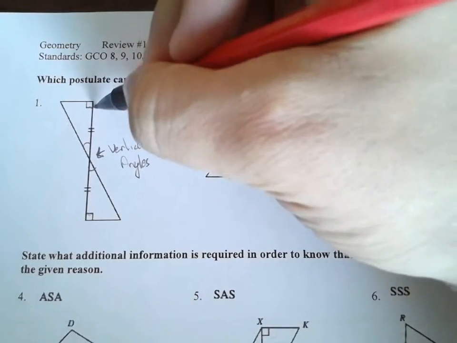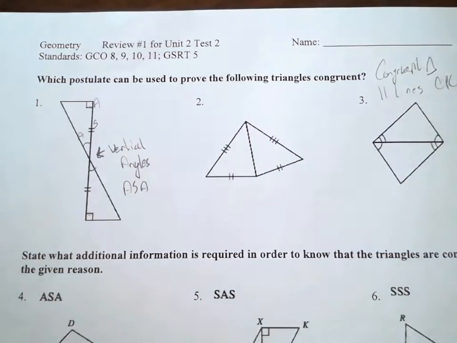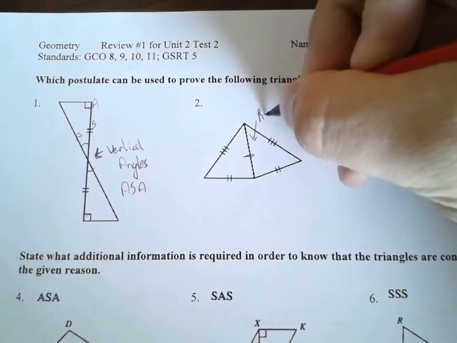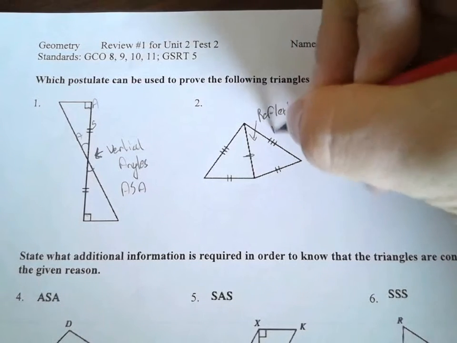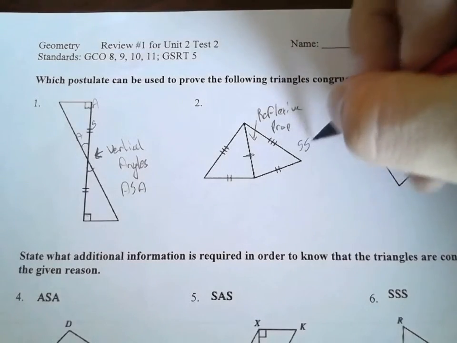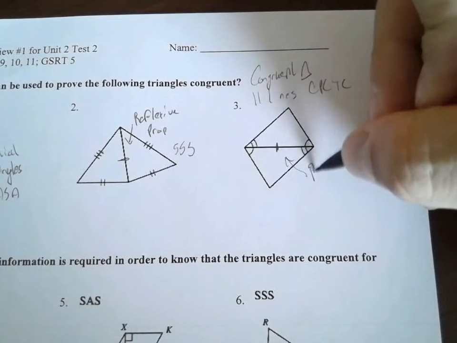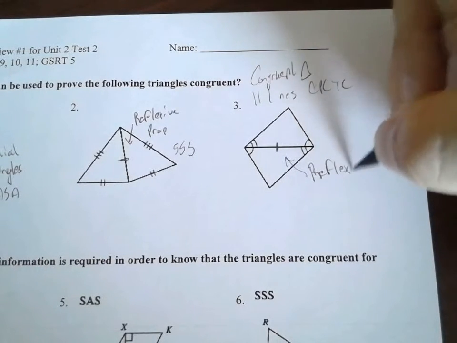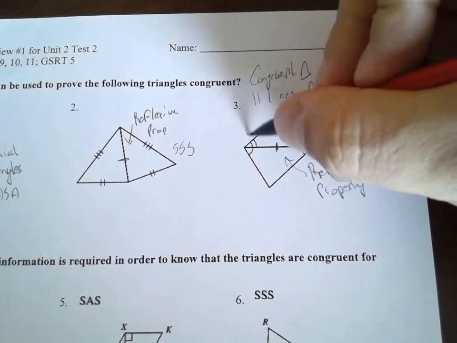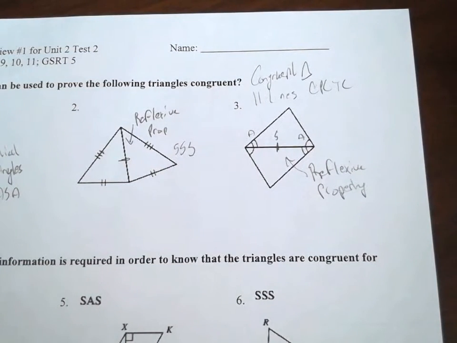Okay, and then if you look, this is now angle, side, angle, and you're done. This is the reflexive property, and if you can see, now this is just side, side, side, and then finally another reflexive property, always looking for that. Okay, and you can name it so it kind of helps you out. That's angle, side, angle there.